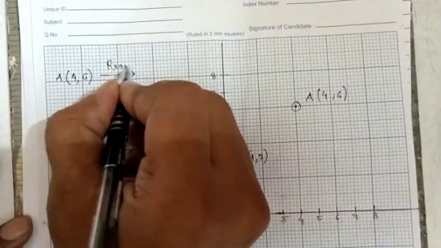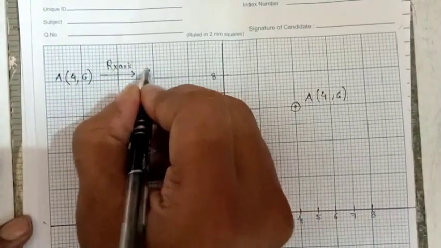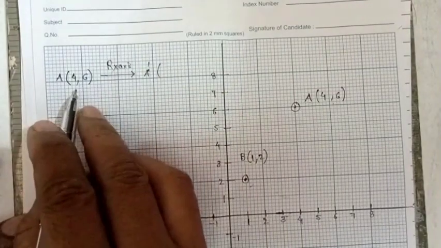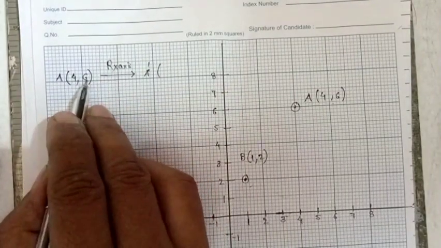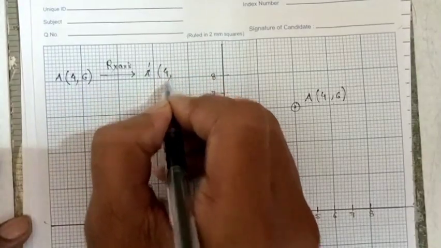So you can write the coordinates. Now as you are reflecting the point in the x-axis, the sign of the y coordinate will change. So it will be (4, -6).